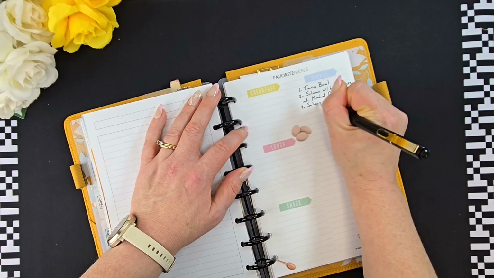I'm only going to focus on creating a dinner menu as I start to use the cycle menu in my own life, but you could absolutely create a cycle menu for every meal of the day if that's what you need. Step 1, you need to make a list of your favorite go-to meals.